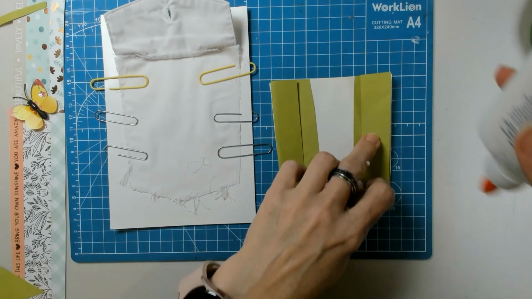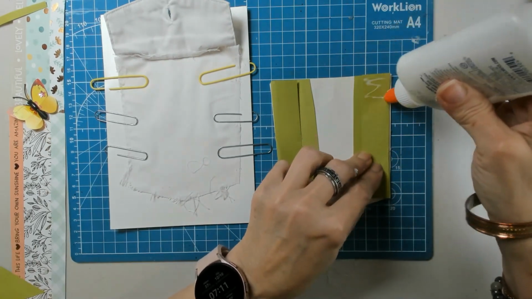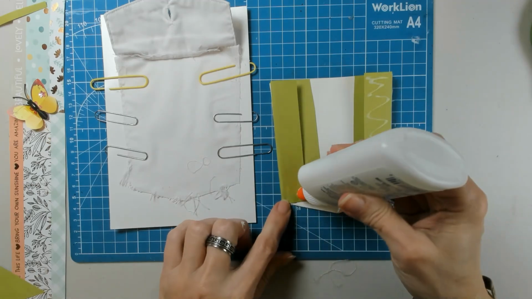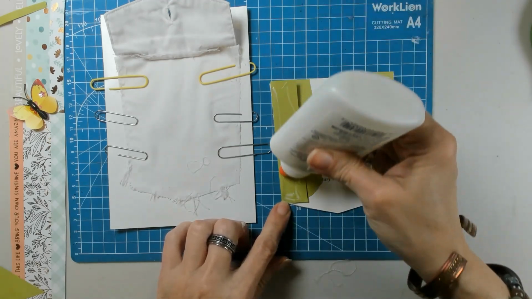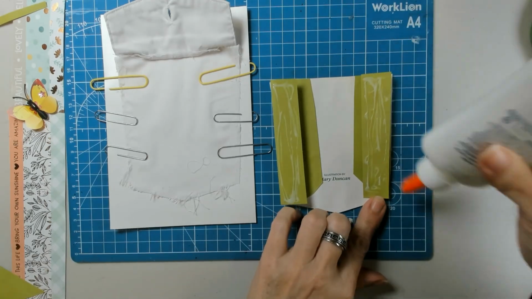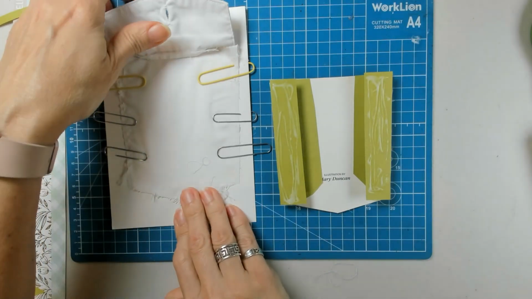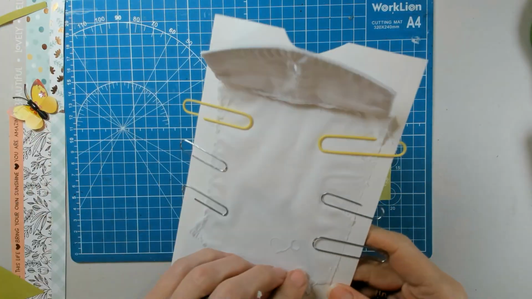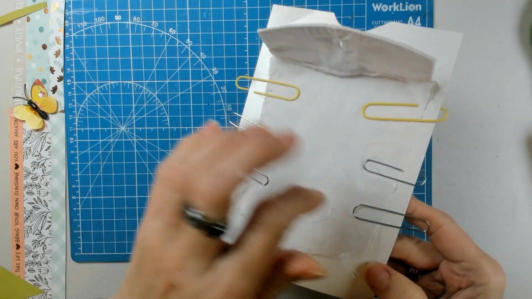Now I'm going to add glue to the accordion section on both sides, and I'm going to have this pocket on top of that. If this is not completely glued, it's not glued.